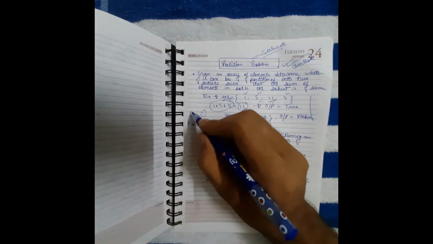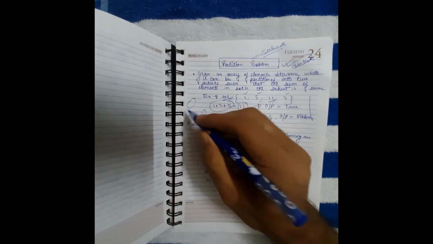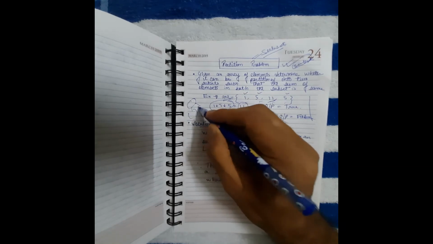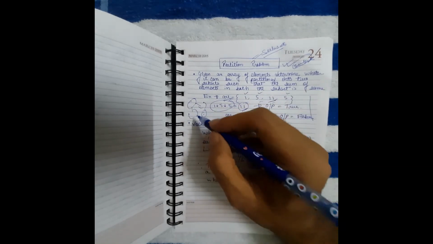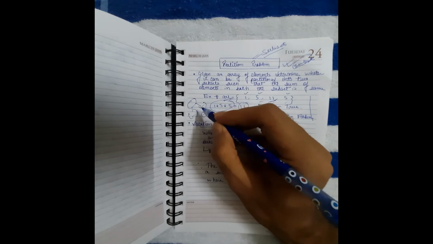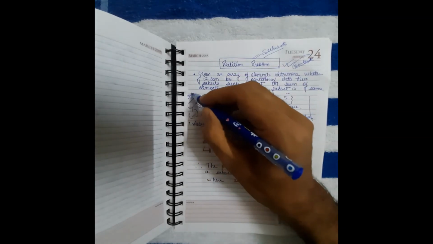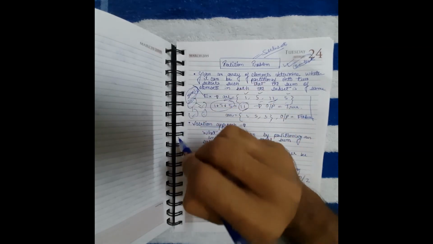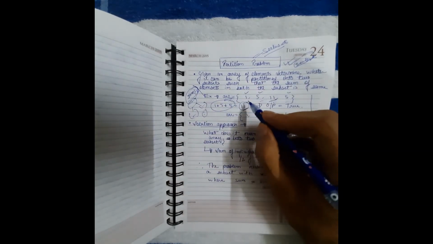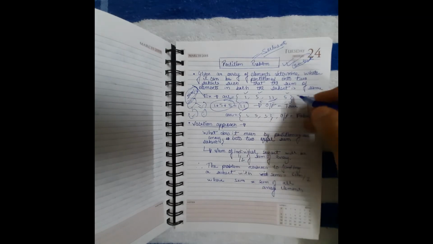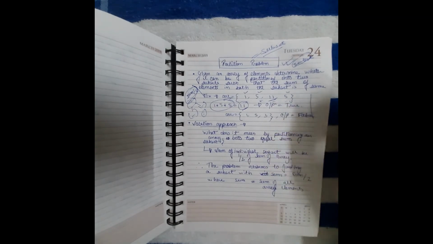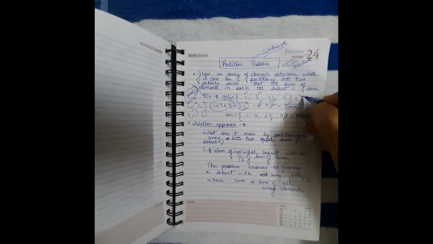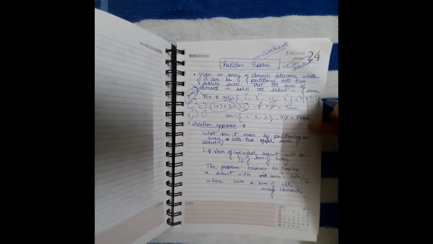If you break an array into two equal subsets, it is logical that each subset will give you a sum equal to sum by 2. And what is sum? Sum is the sum of all the array elements. So 1 plus 5 plus 5 plus 11 gives us 22. Sum by 2 is 11.